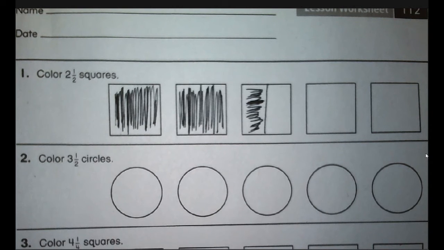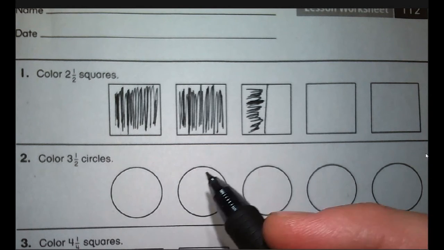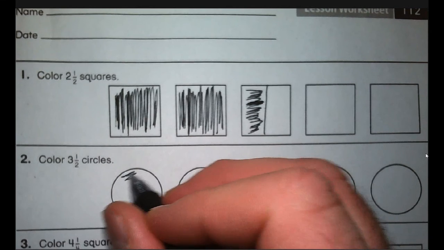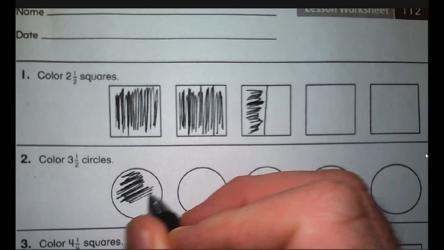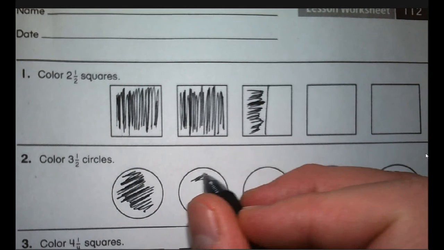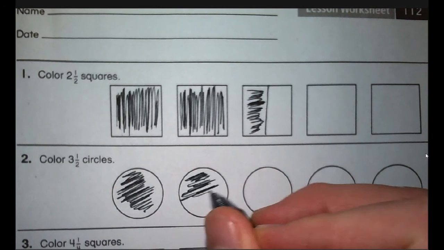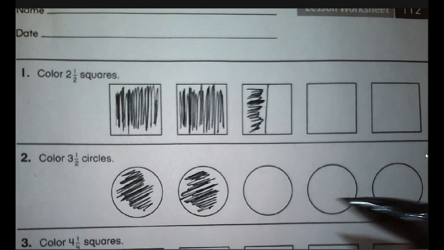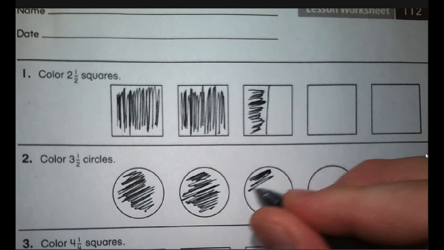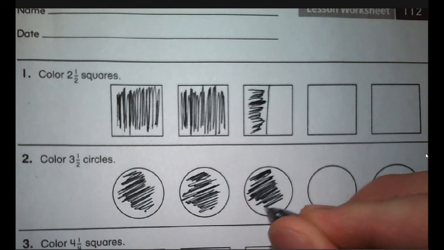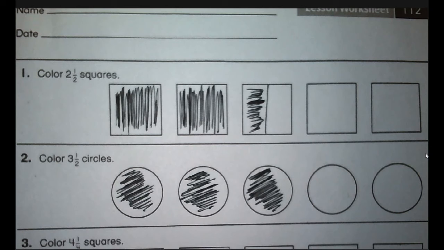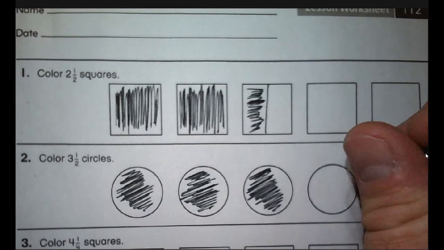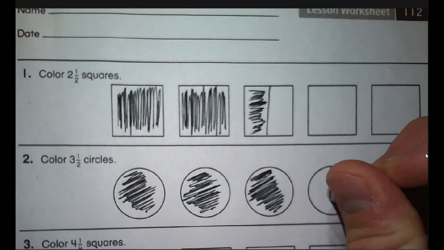So here's 1, here's 2, and then here is 3, and then I'm going to do my half circle, okay, and then I'm just going to color in the 1/2. Boom. Pretty easy stuff, right guys?